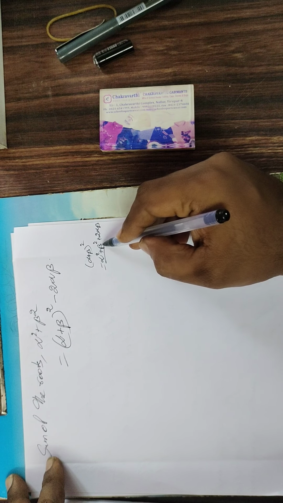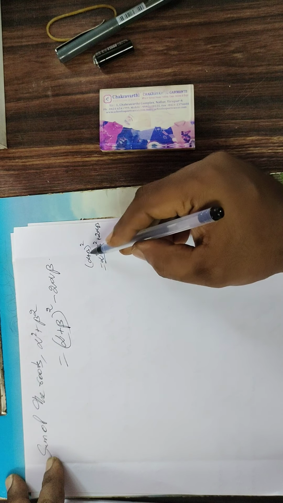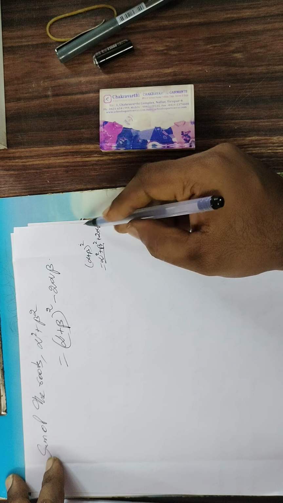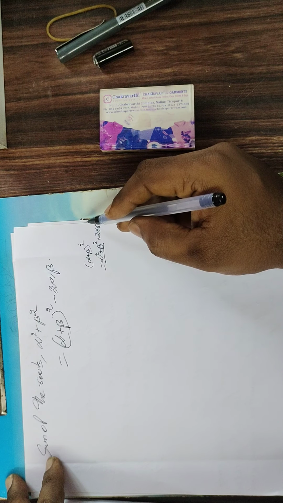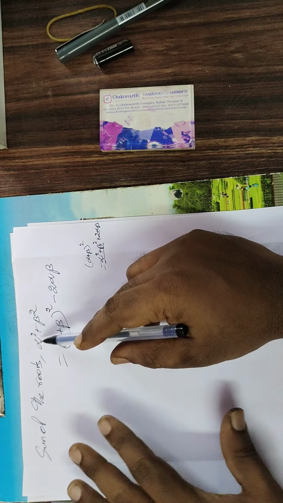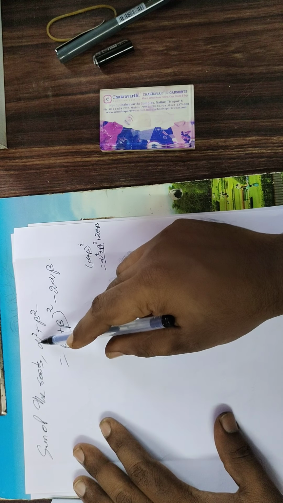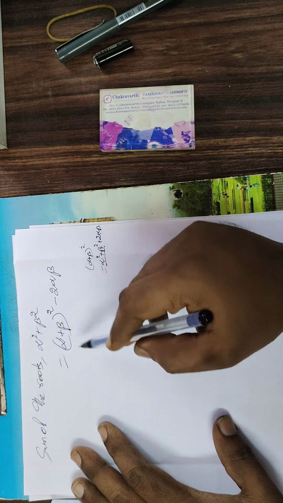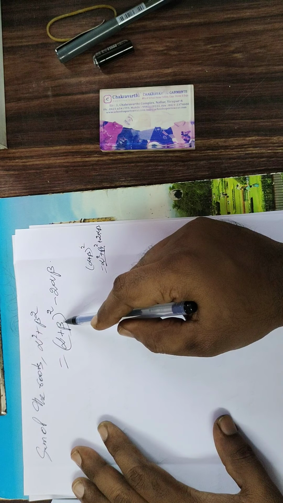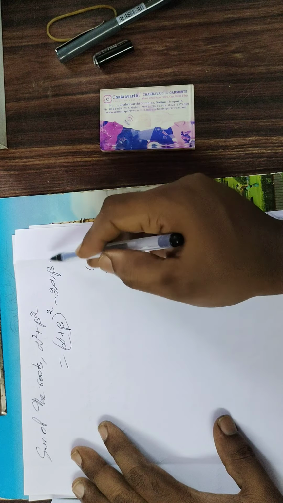So alpha square plus beta square equal to alpha plus beta the whole square, if it comes this side, minus 2 alpha beta. Am I right? That's why we can directly write alpha square plus beta square equal to alpha plus beta the whole square minus 2 alpha beta.